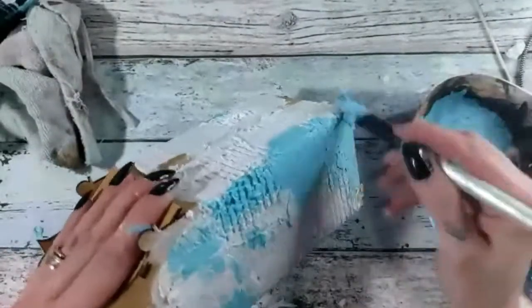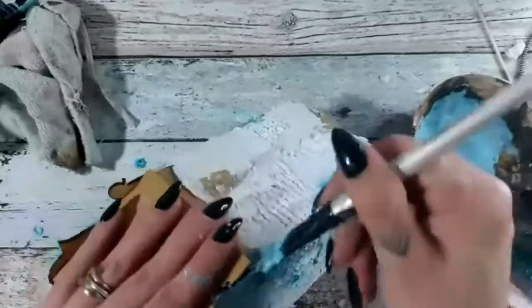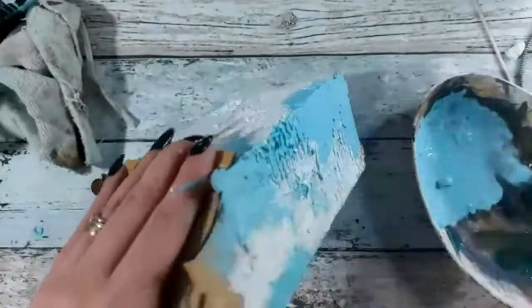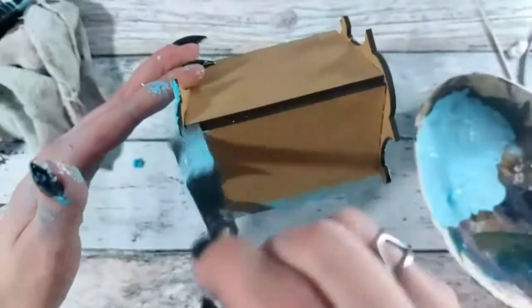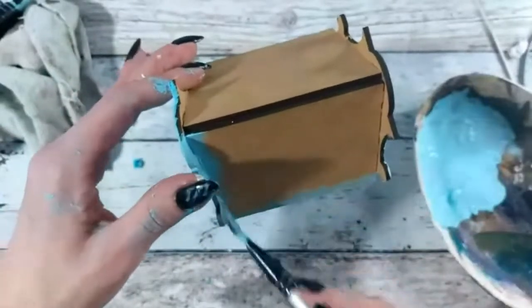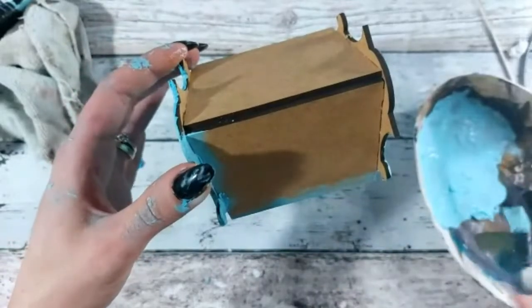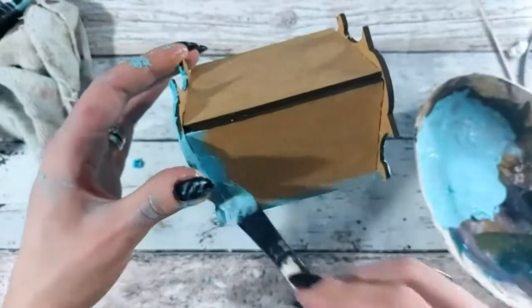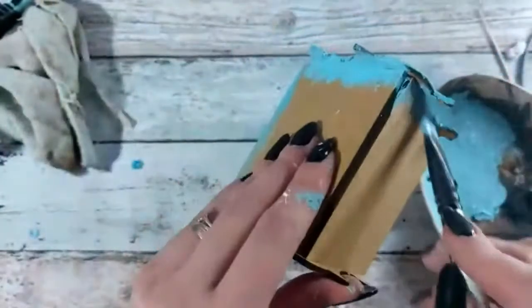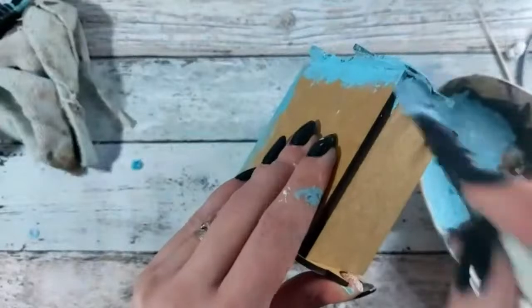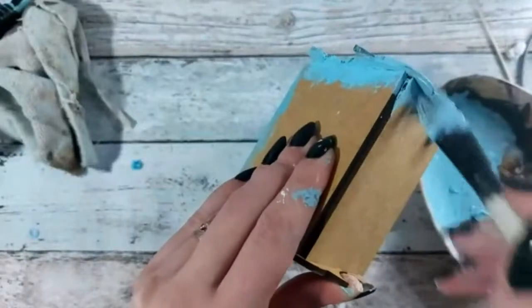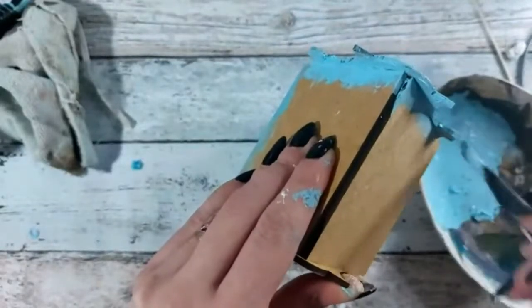Okay, so now I'm wondering what color I should use to increase my texture. Usually I would go for a Stamperia shadow, but that will add too much grunginess and I don't want it to be grungy, for a change. So probably I will go with dark blue.